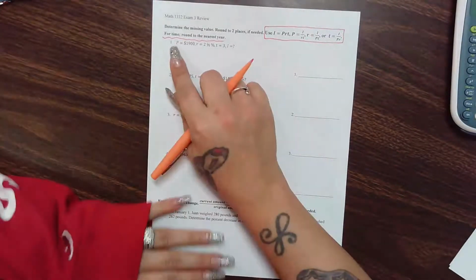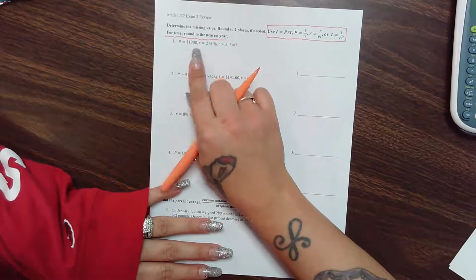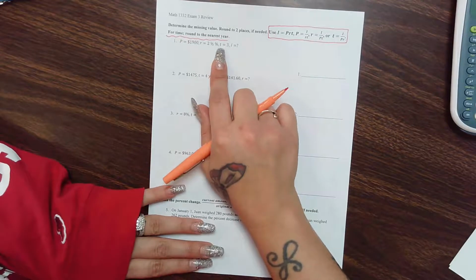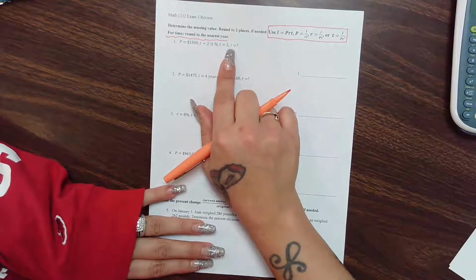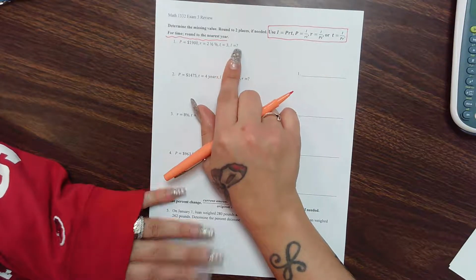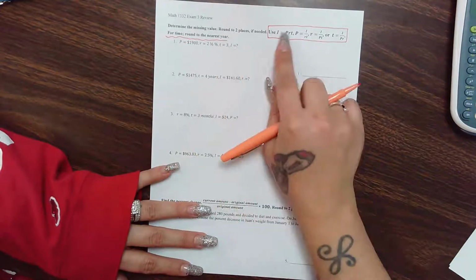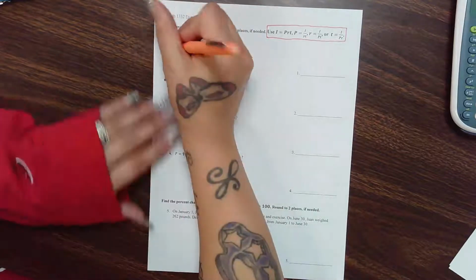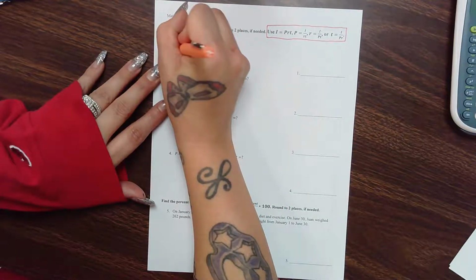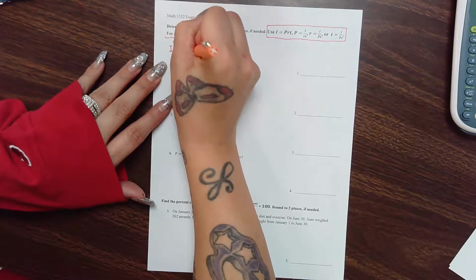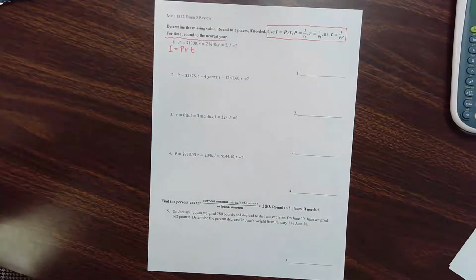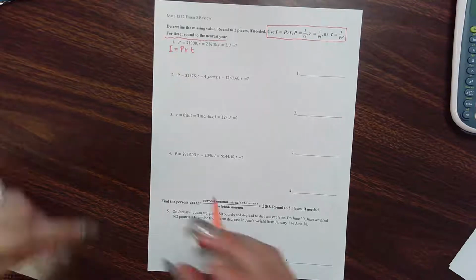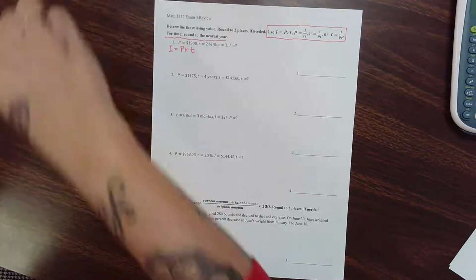For problem 1, it says we have a principal of 1900, a rate of 2.5%, a time of 3, that would be years, and for our I, our interest, it is blank. It's a question mark. So we need to use a formula that's solved for I, which is the first one. That is I equals PRT. I am going to plug everything in, making sure to convert my rate into a decimal. I can go ahead and do that first.